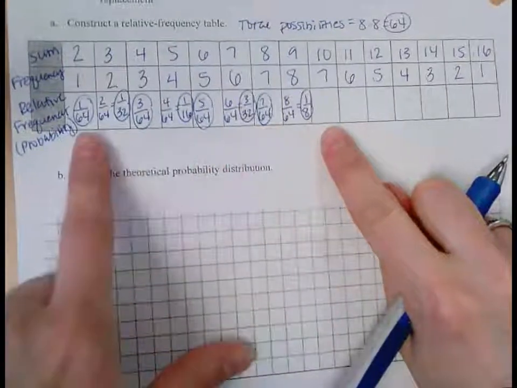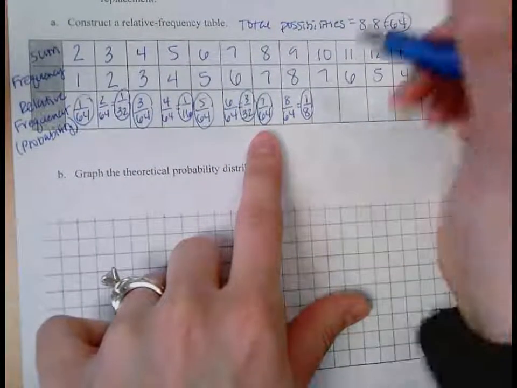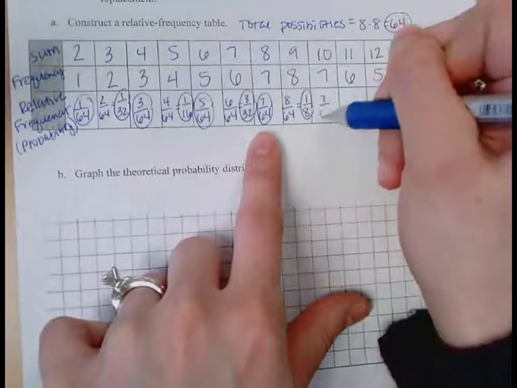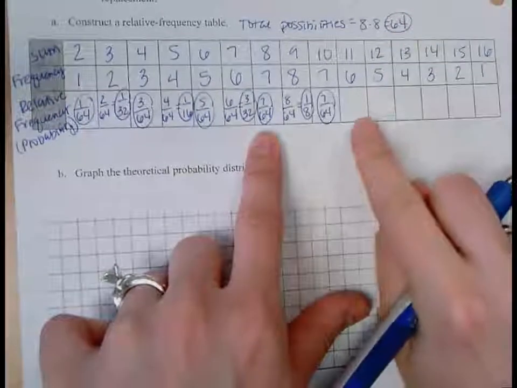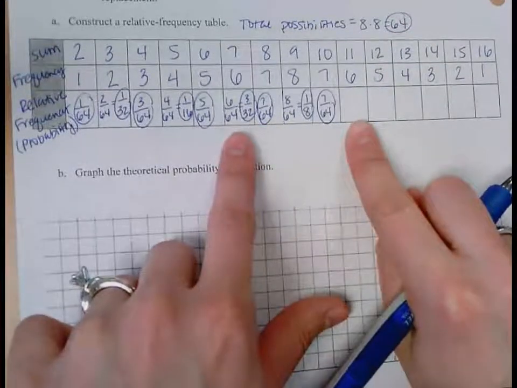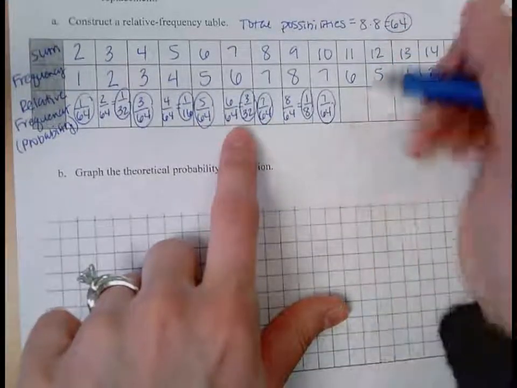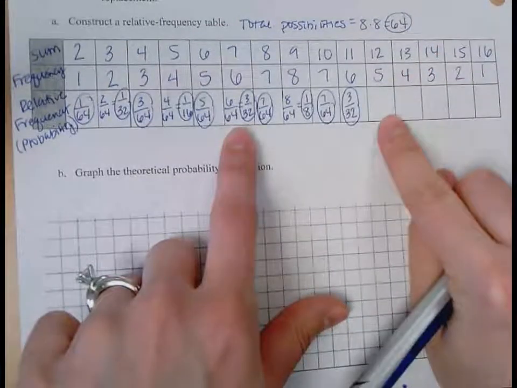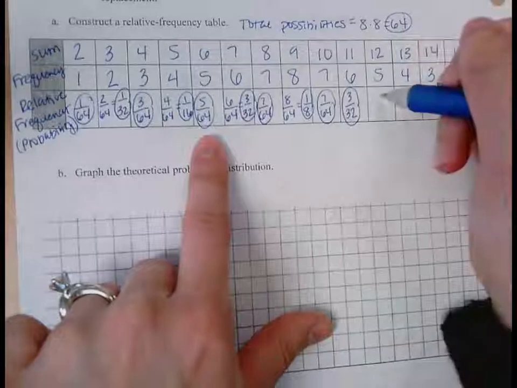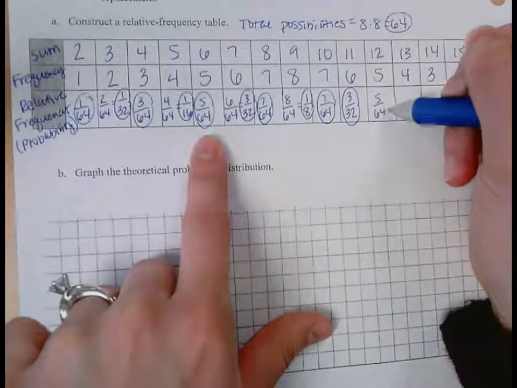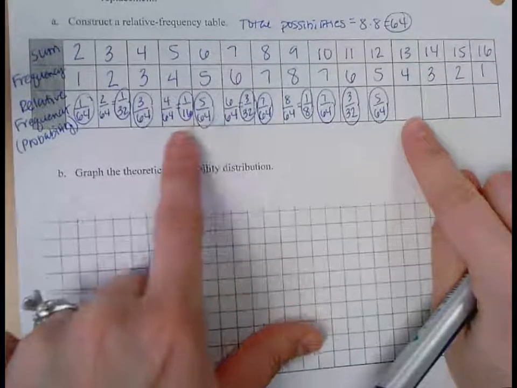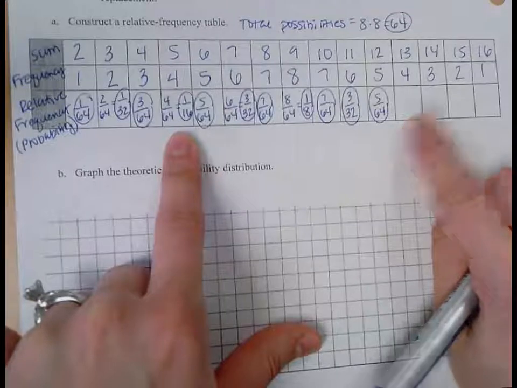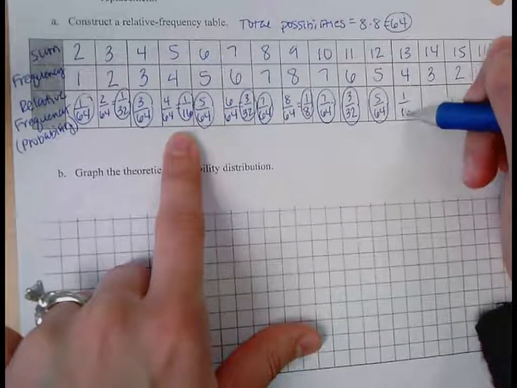So we can kind of go off of what we already have here. So a sum of 10 will be 7 out of 64. Sum of 11 is 6 out of 64, but we had that before. That's 3 out of 32. A sum of 12 is 5 out of 64. A sum of 13 is 4 out of 64, but that was 1/16.